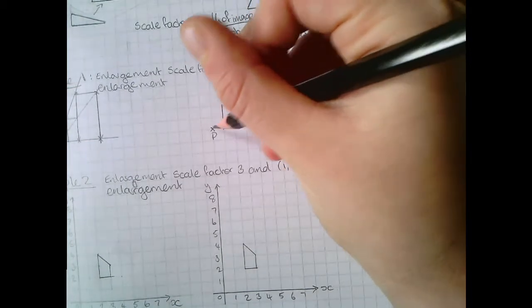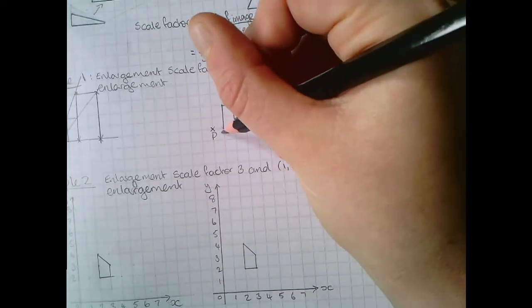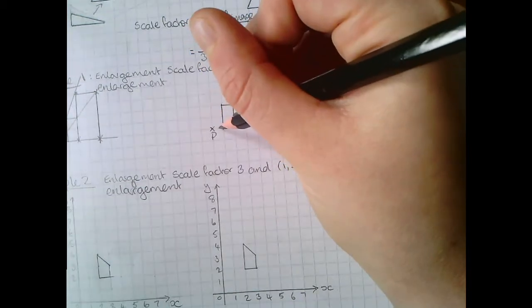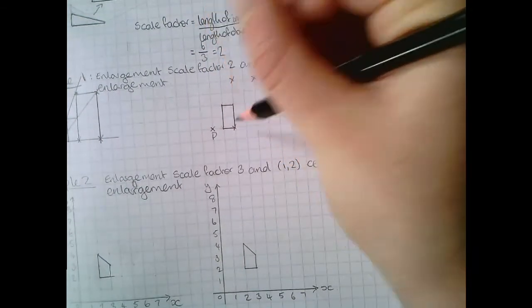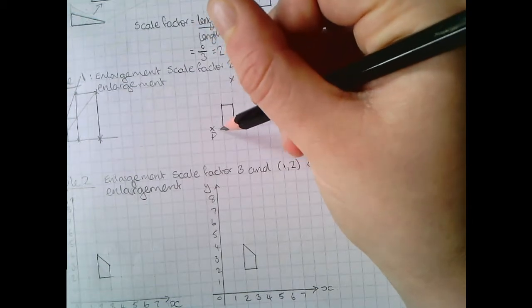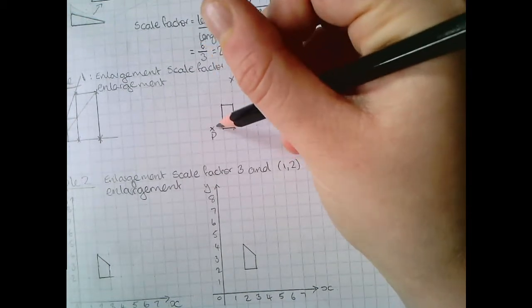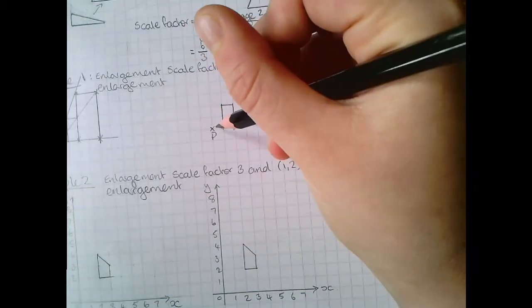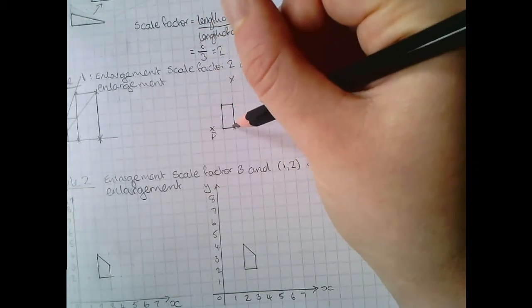We then have a look at this corner. We're going to go 1 to the right. So we actually got 2 to the right when we're doing our enlargement. So it goes to there. And for this one here, this corner here, we go 1, 2 for our object. So we're going to go 2 times further than that for our image.